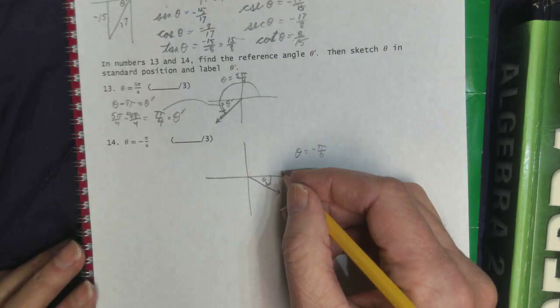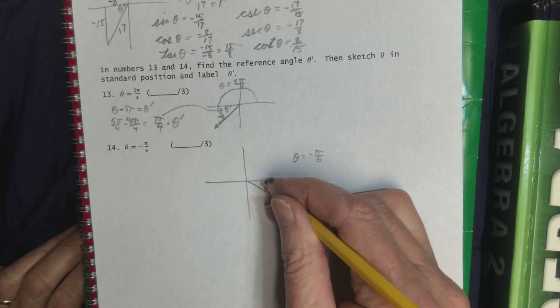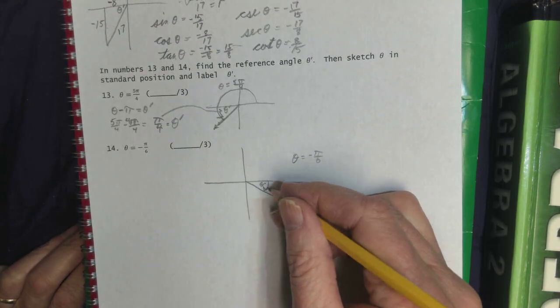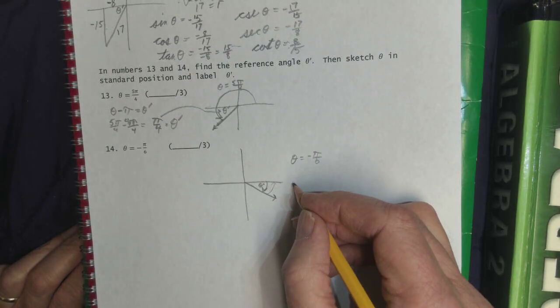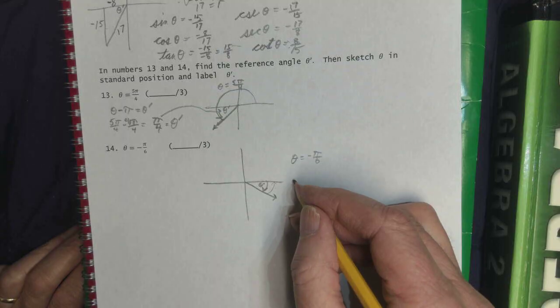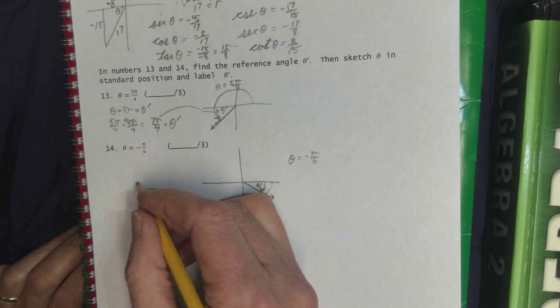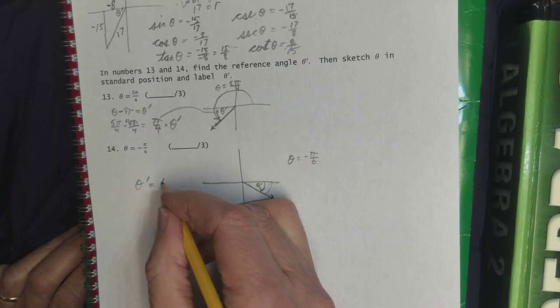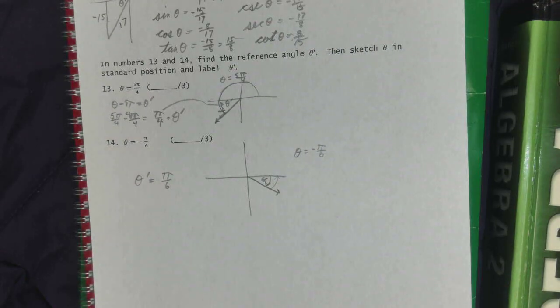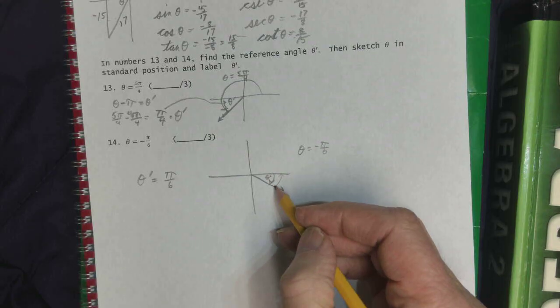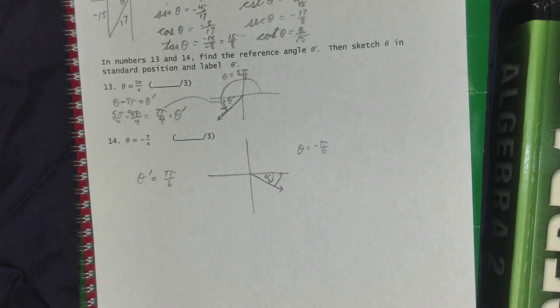And theta prime would just be positive pi over 6. Okay, so the reference angles are always positive between 0 and pi over 2. And it's the angle that it makes. And since we know this is negative pi over 6, this would be in this direction, it'd be positive pi over 6.